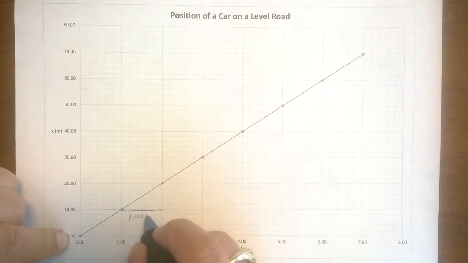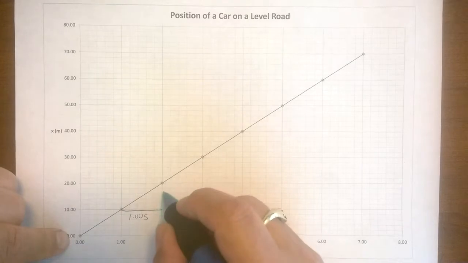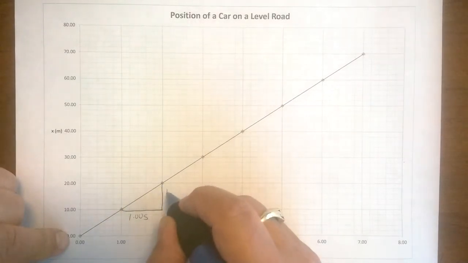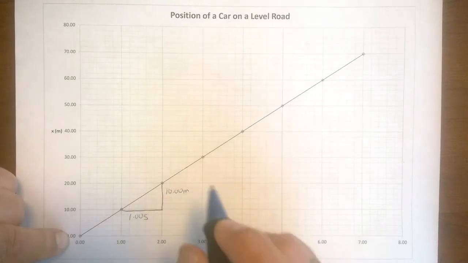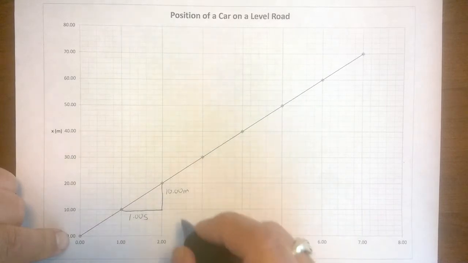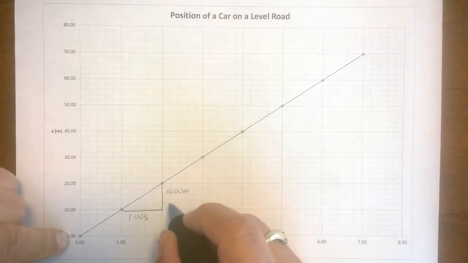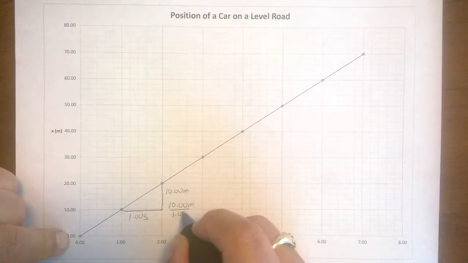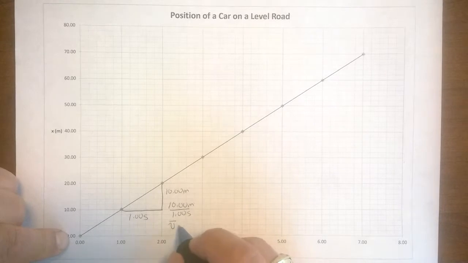So in this 1 second interval, the car's position changed by exactly 10.00 meters. So what was the average velocity of the car in this interval? Remember, it's an average velocity because the interval is measurable. Well, we moved 10 meters in 1 second, so the average velocity in the interval is 10 meters per second.